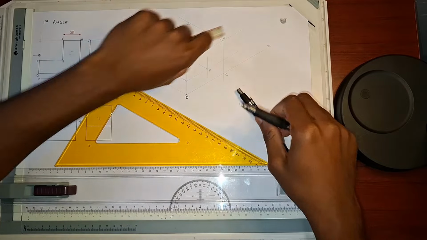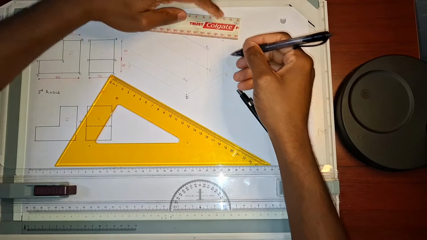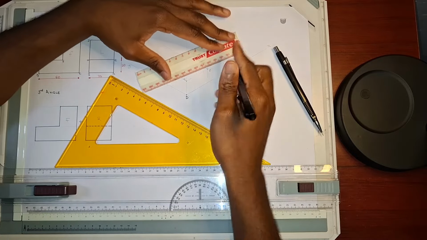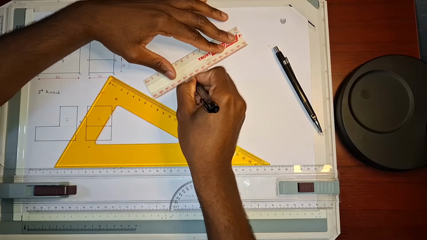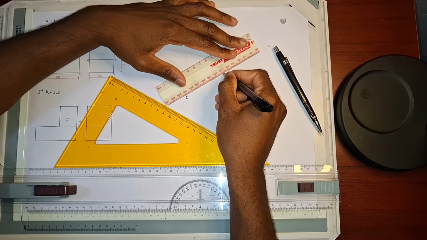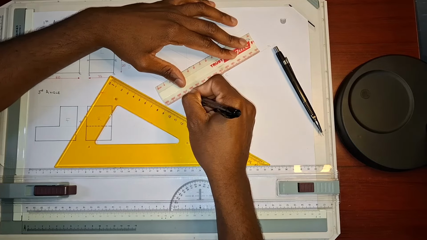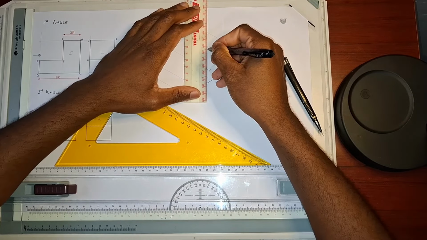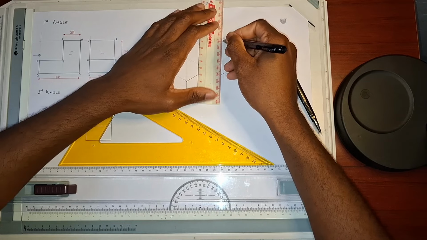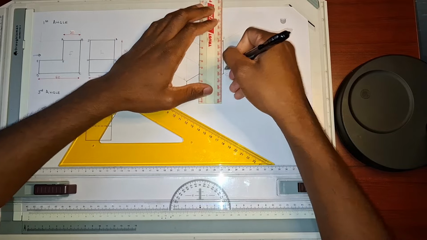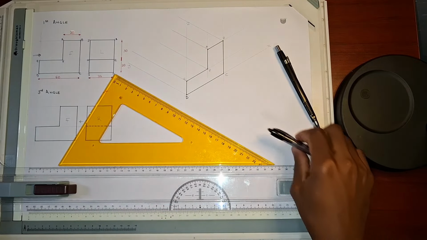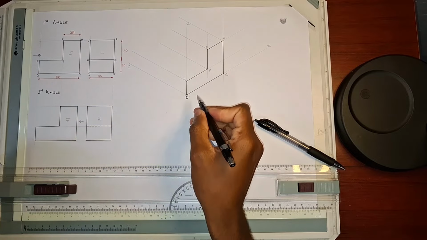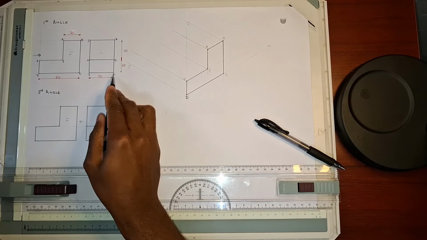Then, now you can make this dark. So now you know this is going to be visible lines there. Just make this dark. Just like that, right? This is your front view, right?